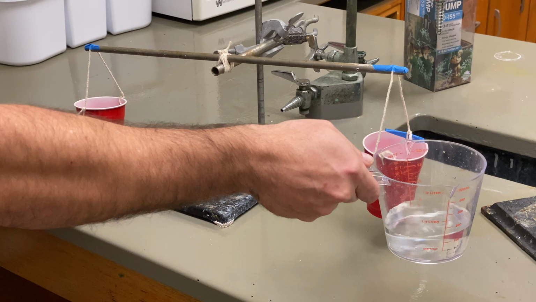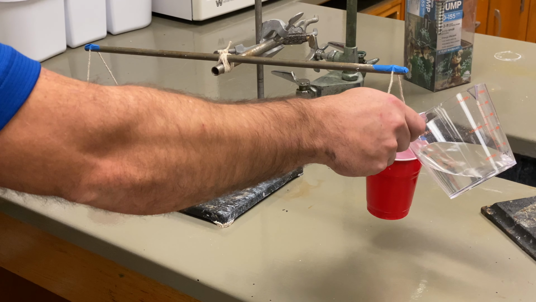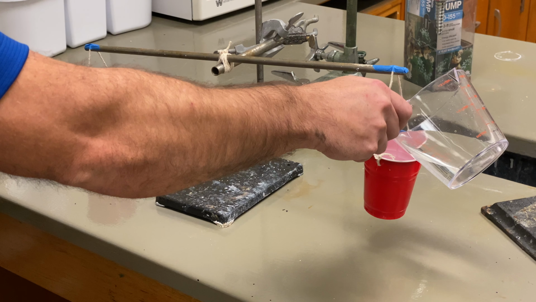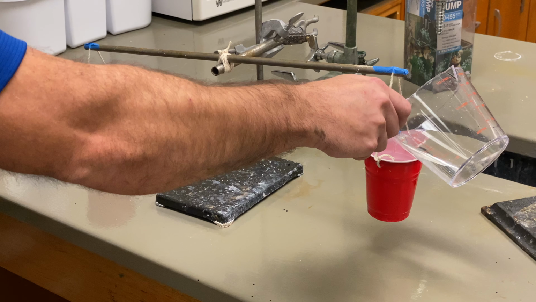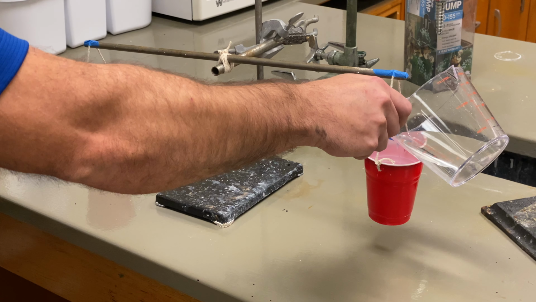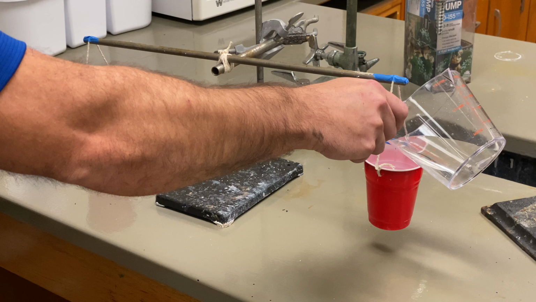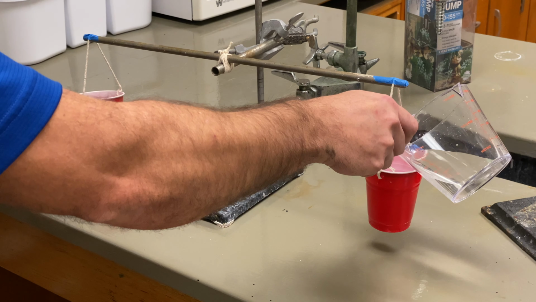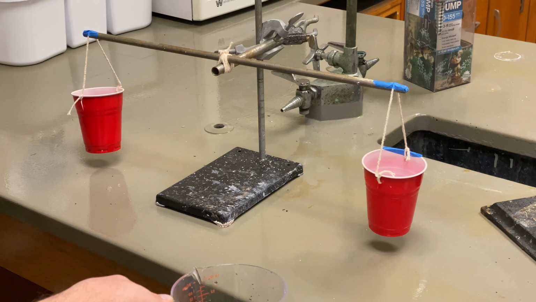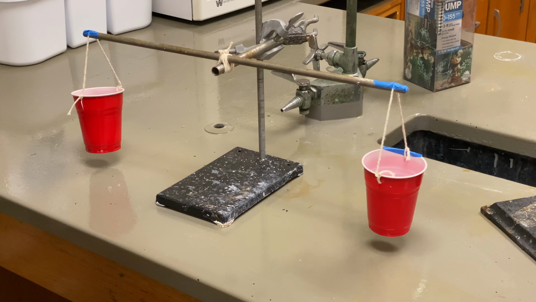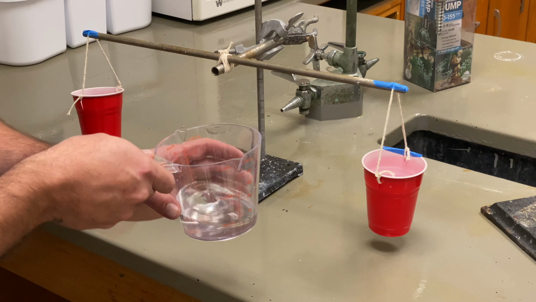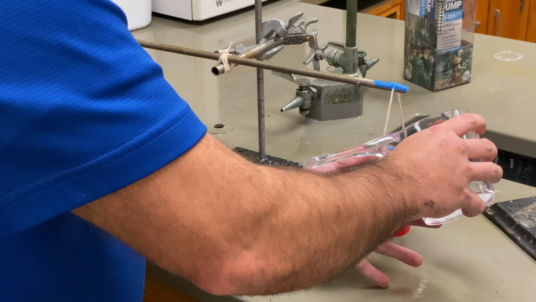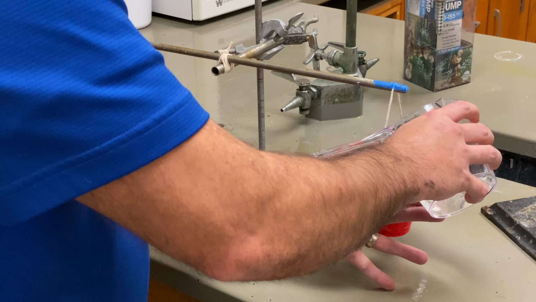Now I'm going to start gently, carefully pouring in water until my mass balance starts to move. I know I'm getting close to equaling the mass of my electrical tape. Now that I know I'm close, I'm going to add my water in dropwise until I get the perfect mass. Now I know it's balanced. So the mass of the water equals the mass of the electrical tape. I guess I felt like I needed one more drop.